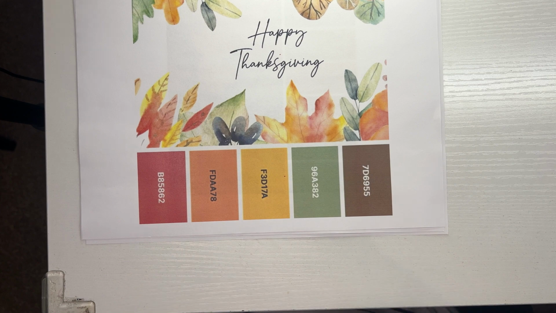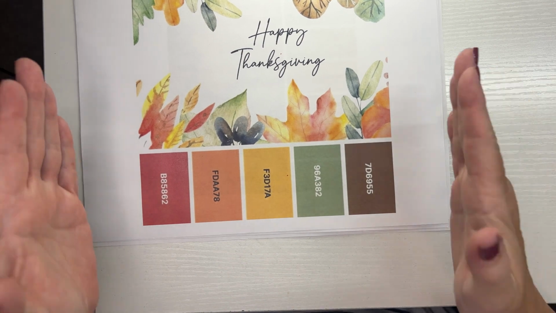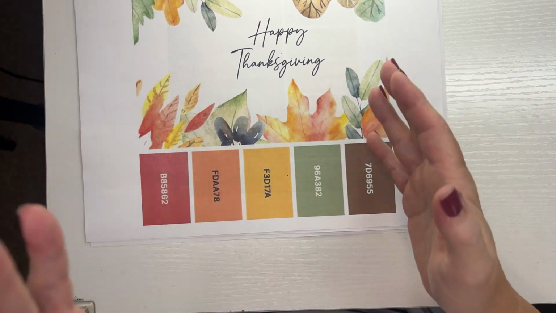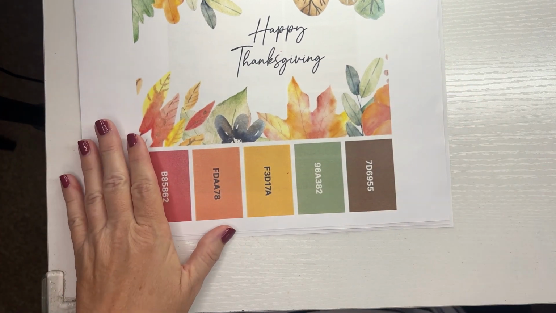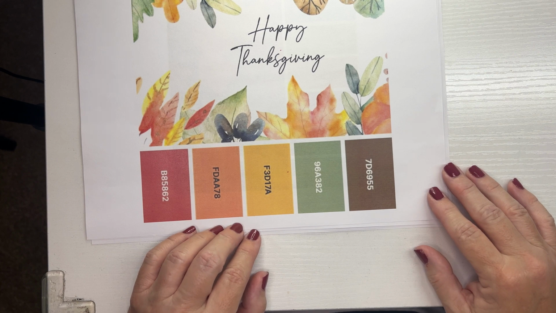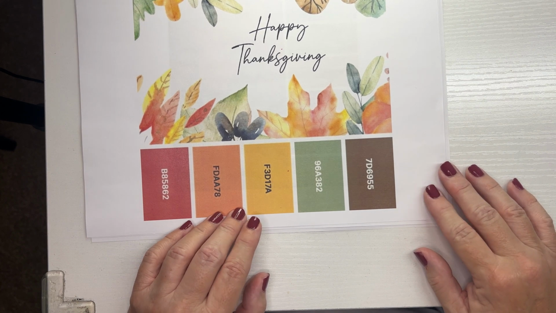I don't want you to ever feel like it's binary, yes or no, you have to absolutely follow these colors. So what I wanted to do was show you guys an example of a limited color palette challenge that I did. Let me get my book and I'll be right back.